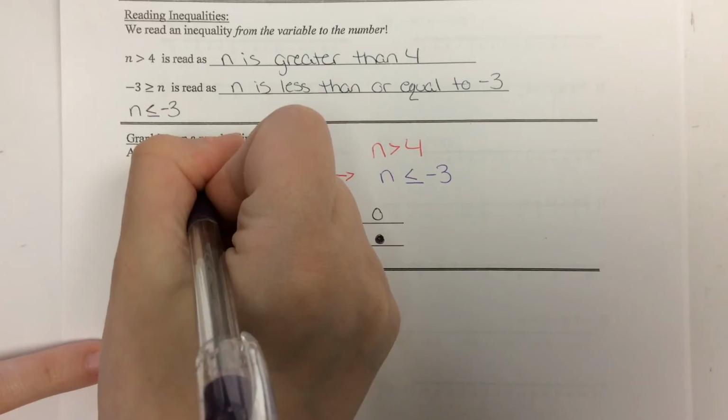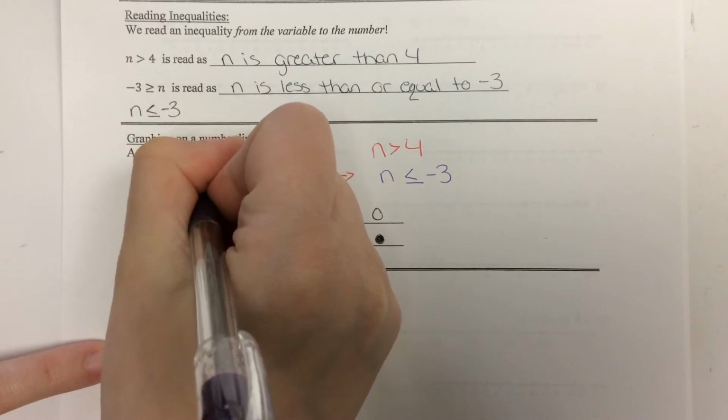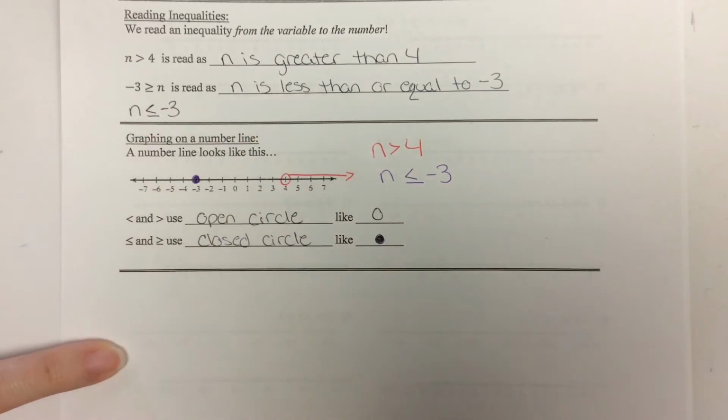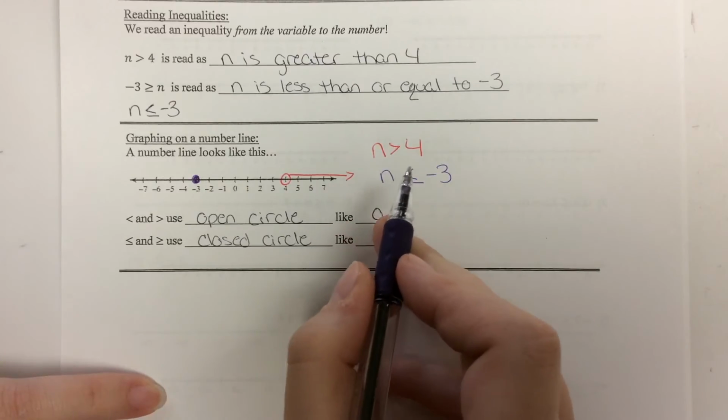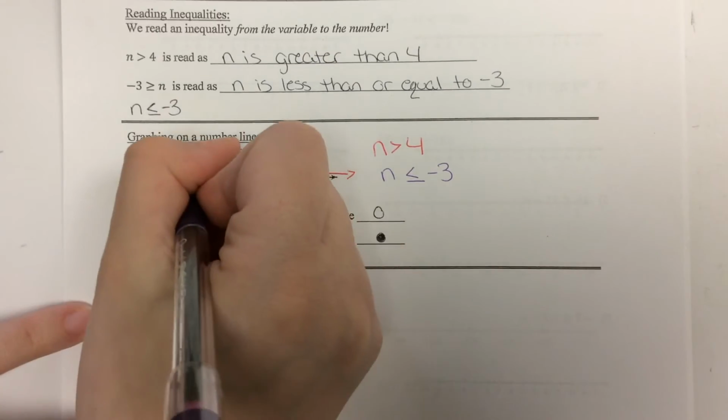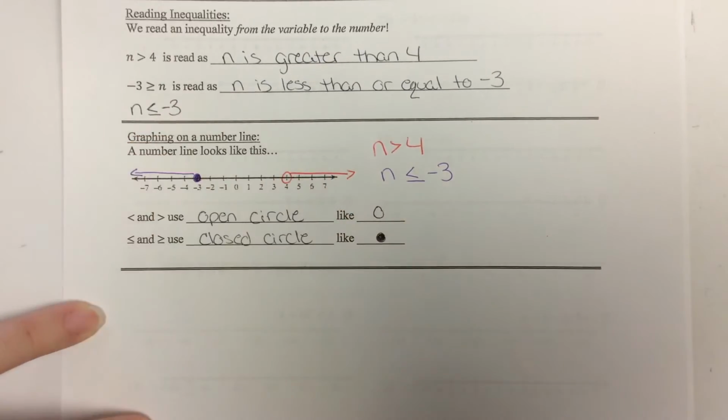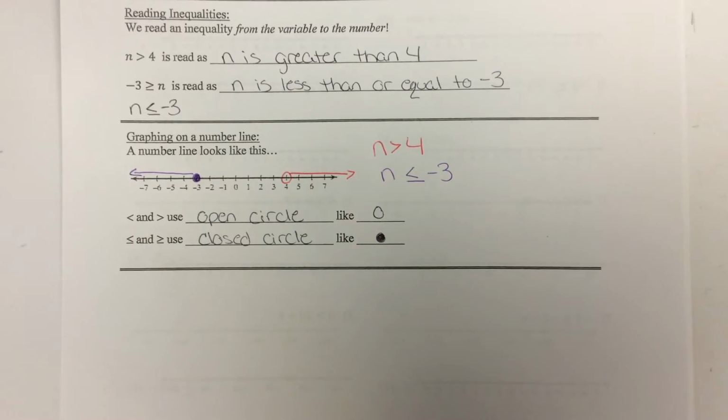So I need to find -3 and make a closed circle this time. And I'm talking about all numbers that are less than it. So I need to go in that direction. Okay, so that's how you would graph those two things. All right, let's move on and do a little bit from 5.1.